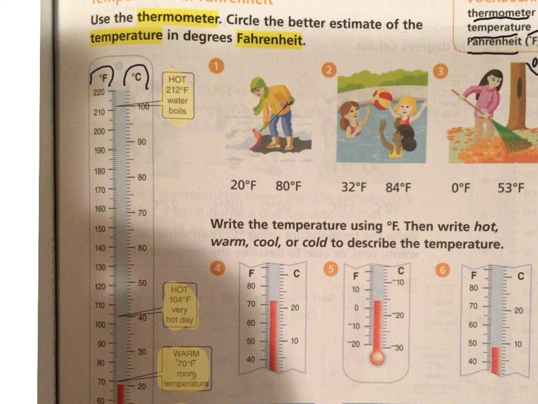So the first thing I see it says hot, 212 degrees Fahrenheit. Well, that's pointing to right here on the thermometer. Okay, that's like if your mom is boiling water on the stove. That would be the temperature. Okay, that would be hot, wouldn't it? You know what boiling water looks like, I'm guessing.